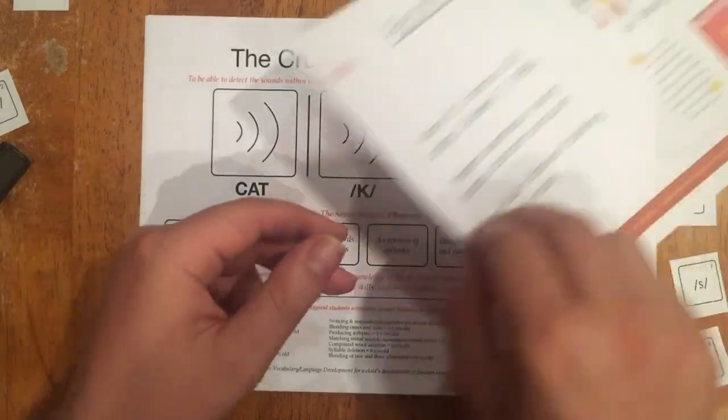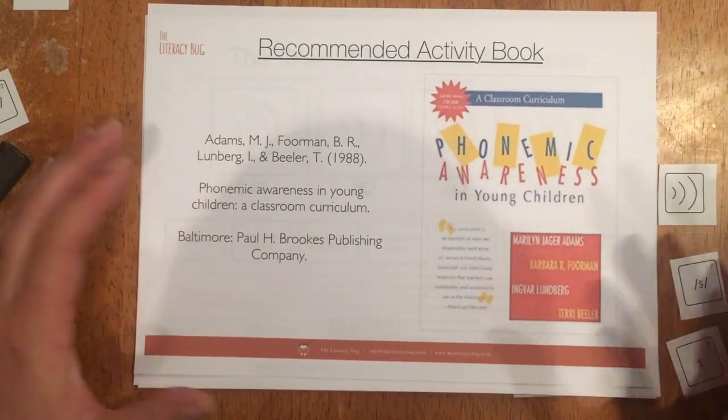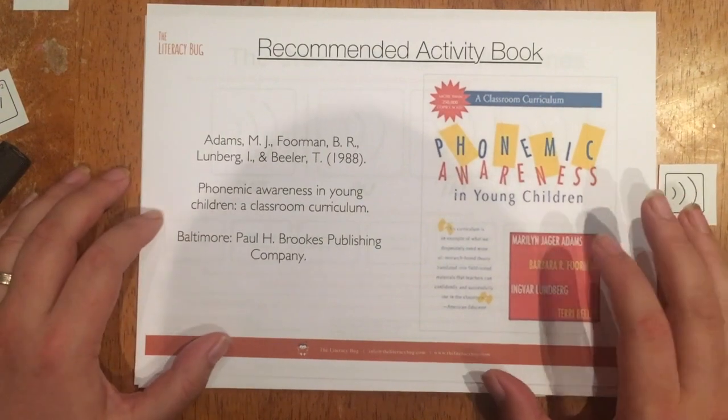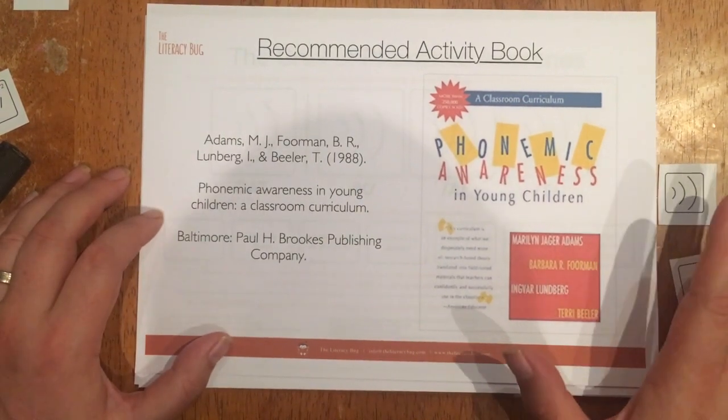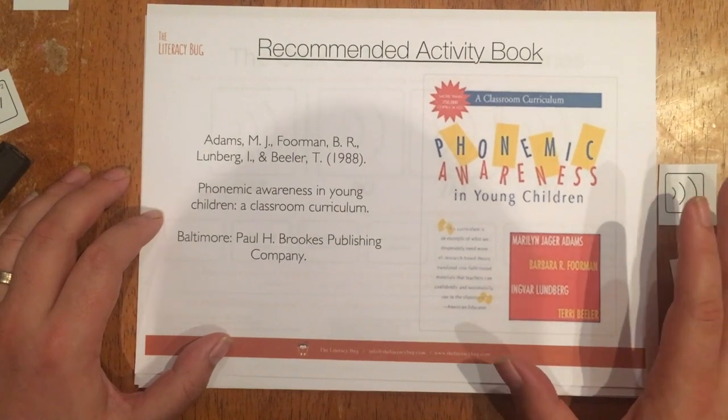Now, if you're looking for a great activity book that has very practical ways to build up that phonemic awareness, something I'd recommend is Adams, Borman's, Lundberg, and Beeler's text, Phonemic Awareness in Young Children, a Classroom Curriculum.